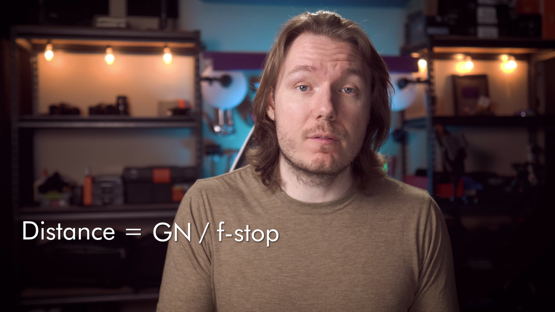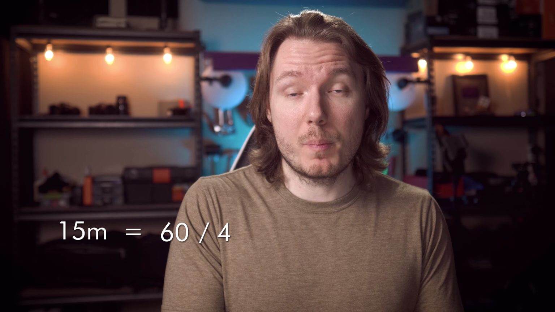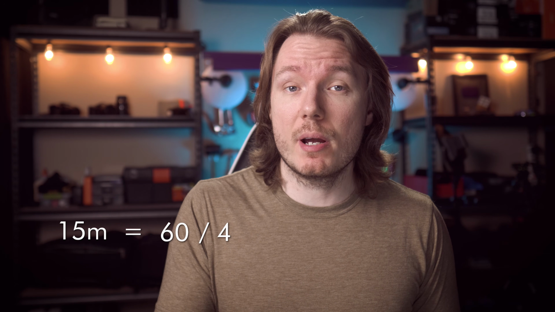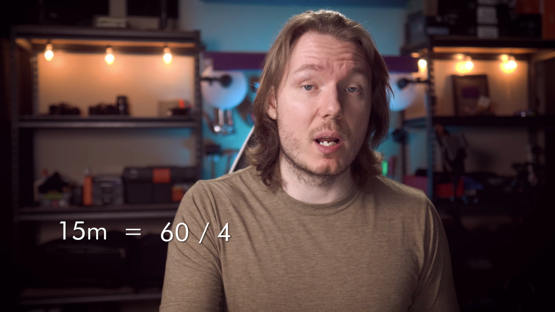So say you wanted to use f4. Well, with a guide number of 60 divided by f4 equals 15 meters. So at f4, with your subject 15 meters away, at ISO 100, at full power on the flash, your subject should be well exposed. But remember, the 60 in that equation came from the Canon 600EX, and the guide number is likely to change depending on whatever flash you're using.